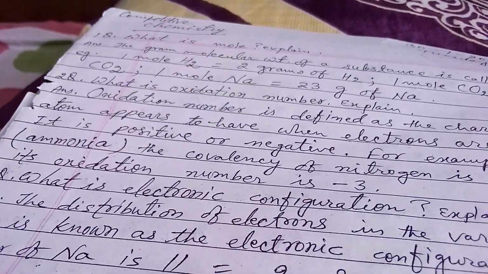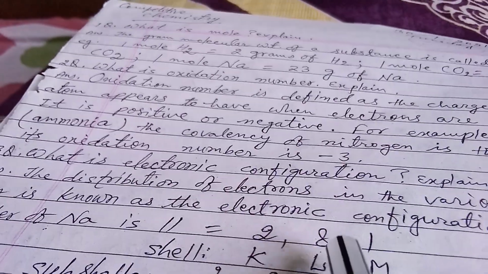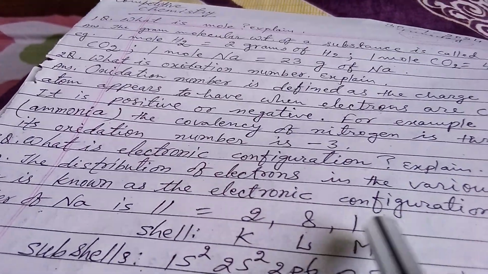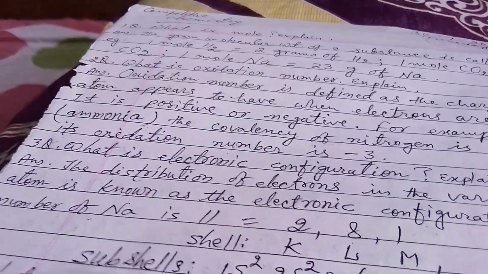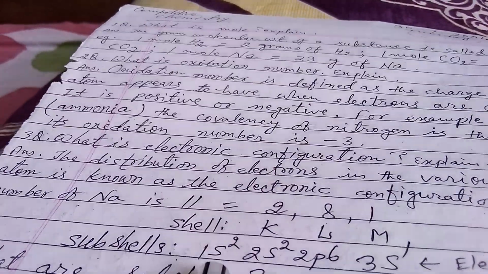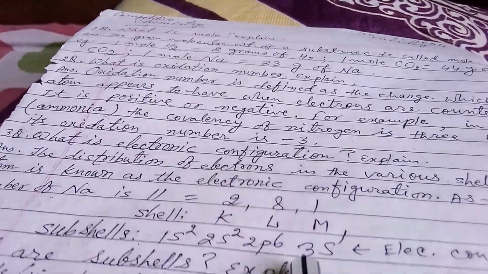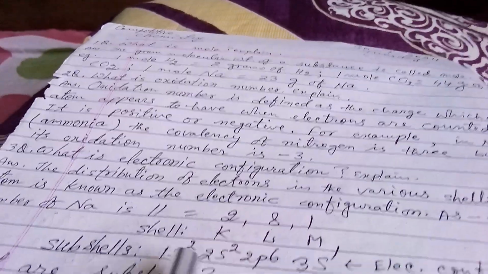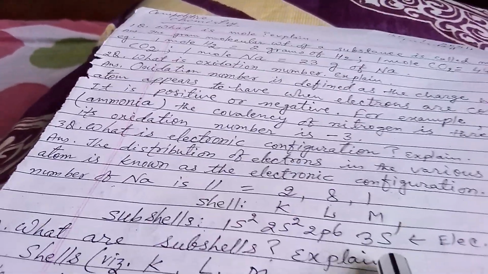That means in the first shell K 2 electrons, in the second shell L 8 electrons, in the third shell M 1 electron. And in subcells, when we are distributing, then it becomes 1s2, 2s2, 2p6, 3s1. So this is the electronic configuration in different subcells.